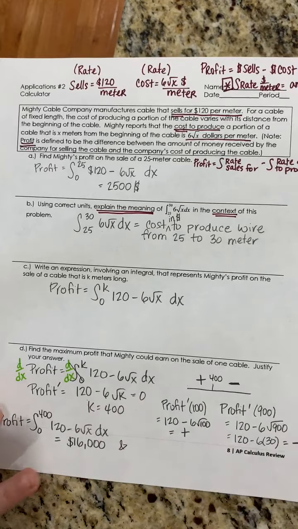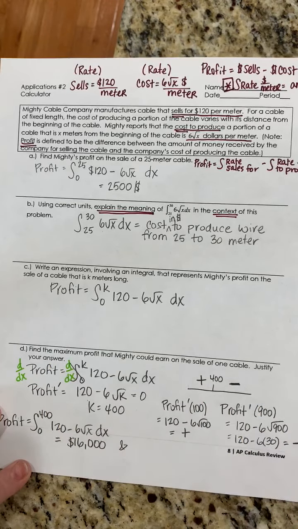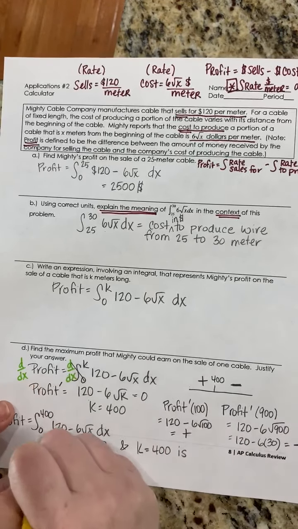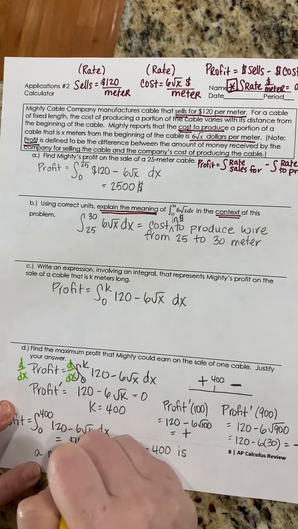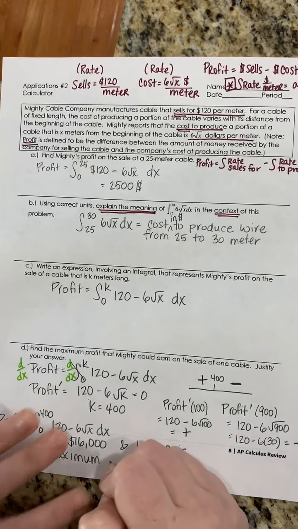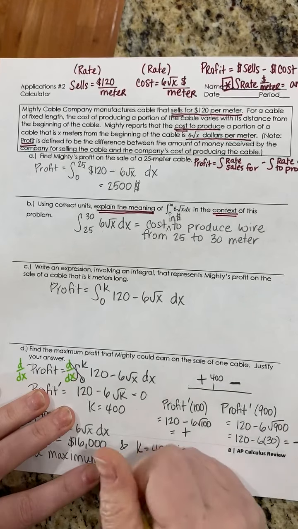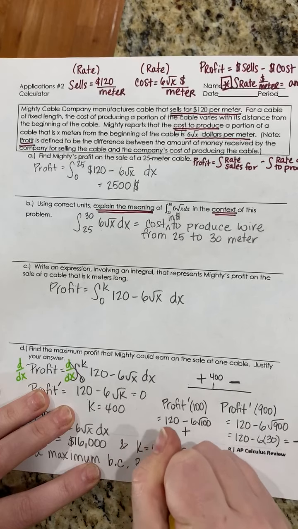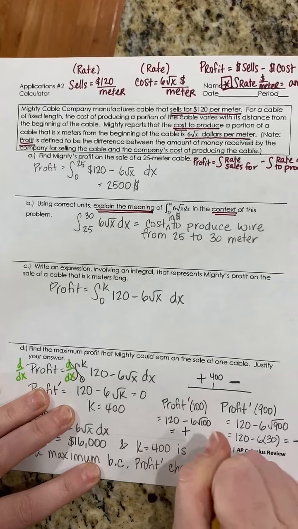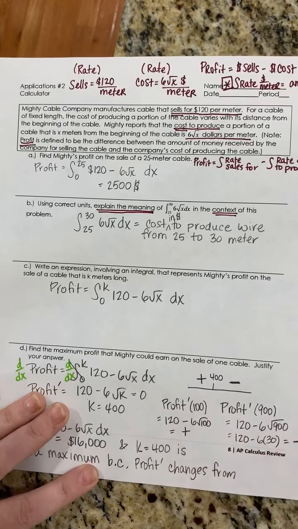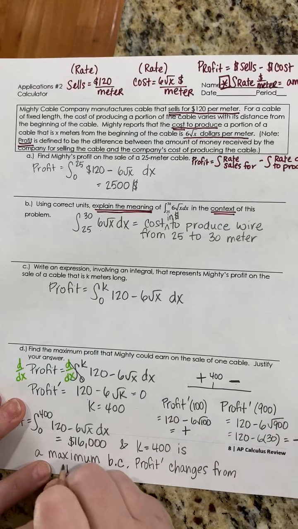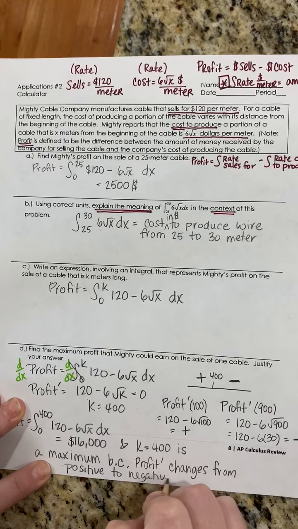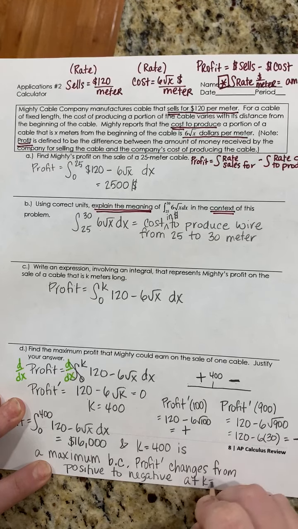And now justify my answer. They're not going to look at my sign chart. K equals 400 is a maximum because profit prime changes from positive to negative at K equals 400.